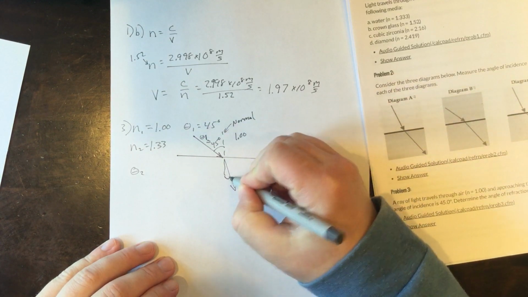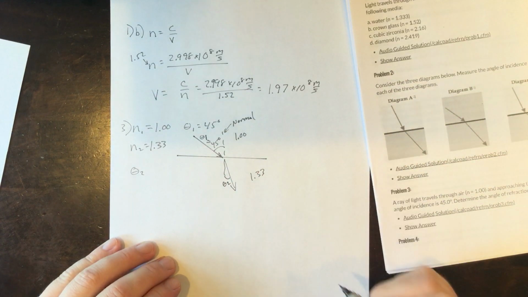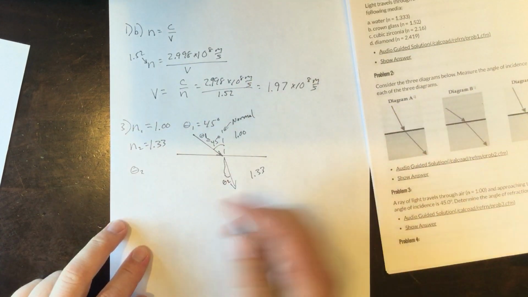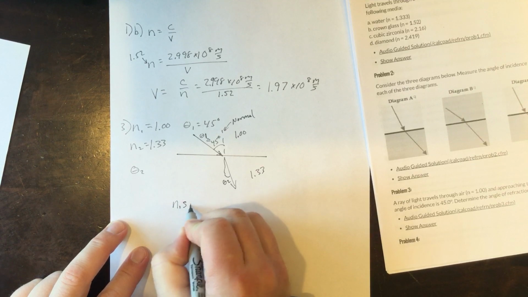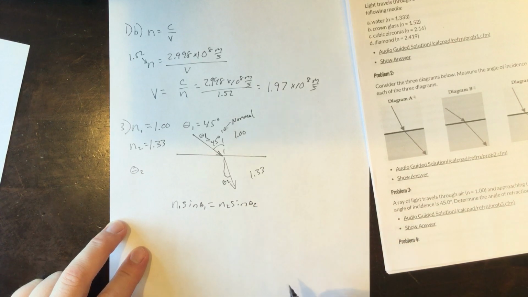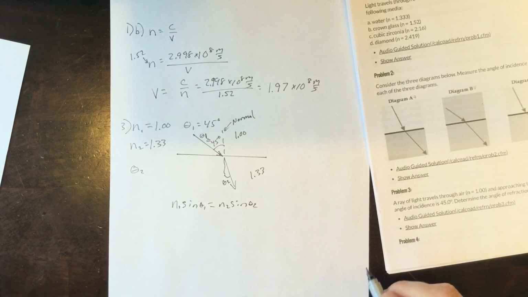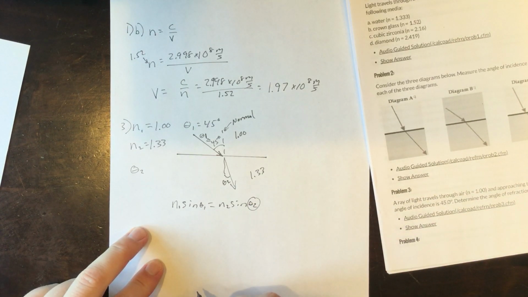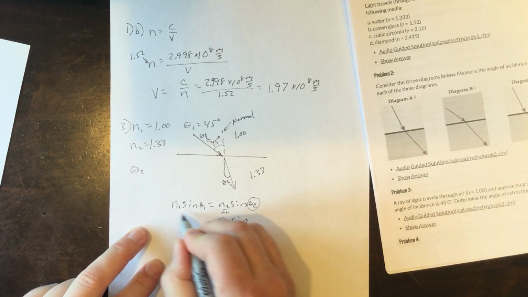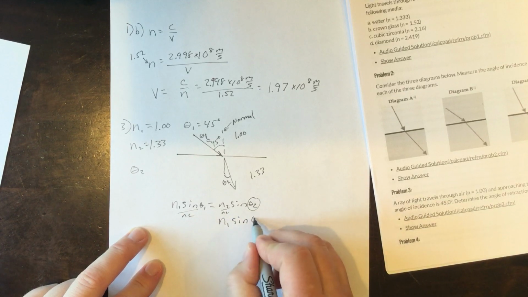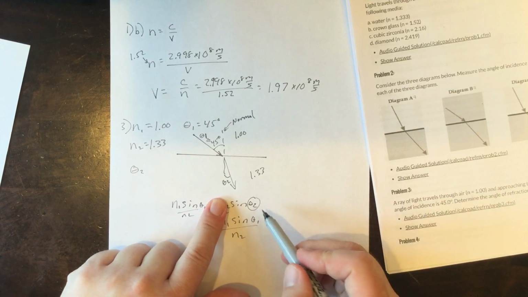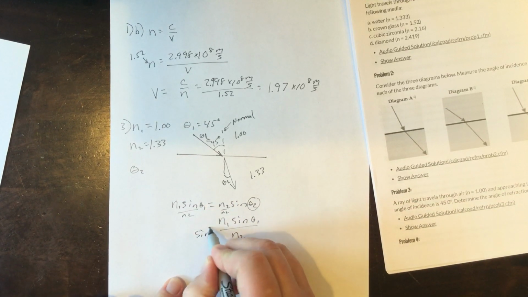And I actually know that it's going to bend this way, so I'm going to draw it. If you don't know, don't draw it. Okay, so this side is my 1s, this side is my 2s. Snell's law. If you like to plug in your numbers here, please do, but we are solving for this. So the first thing is to divide by n2, and then we'd be left with sine theta 2, and then we do inverse sine.